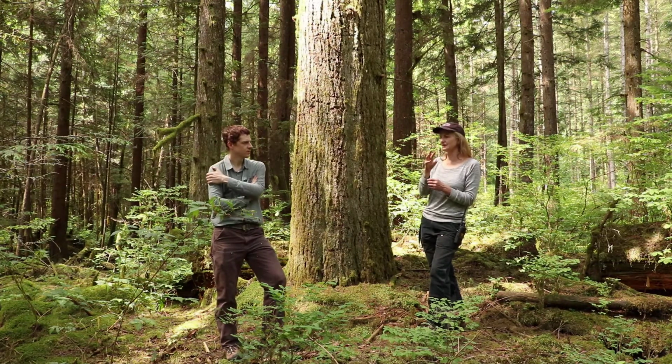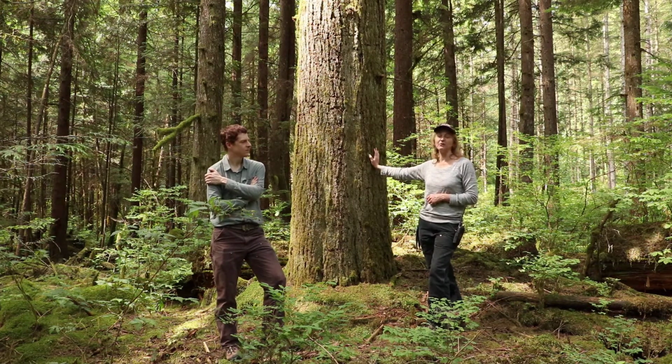They only send little shoots up to flower every now and then, and most of the time the rest of the growth of that plant is actually inside the tree.